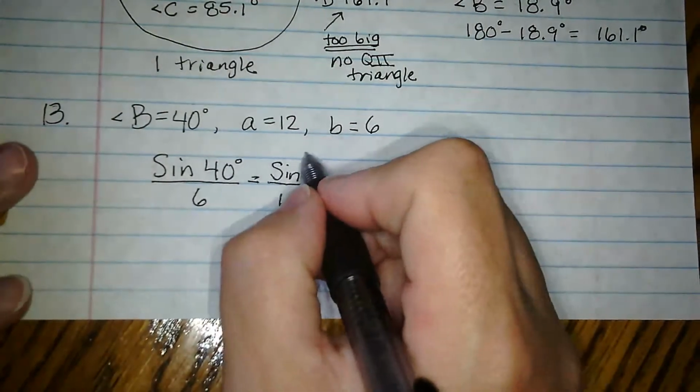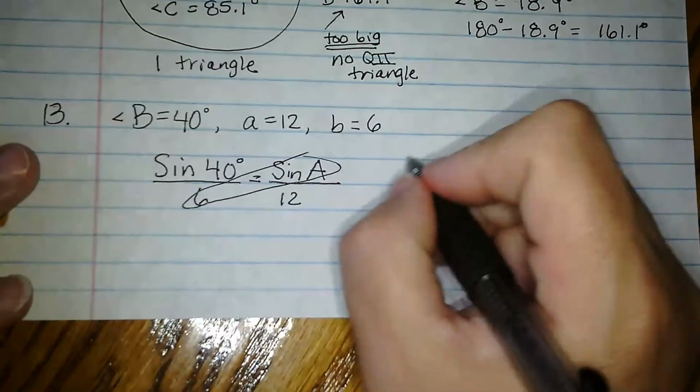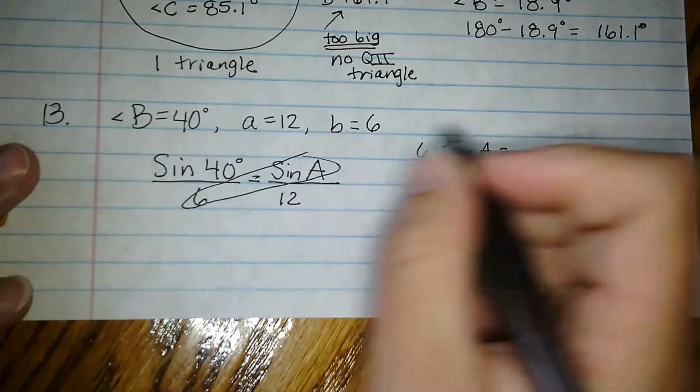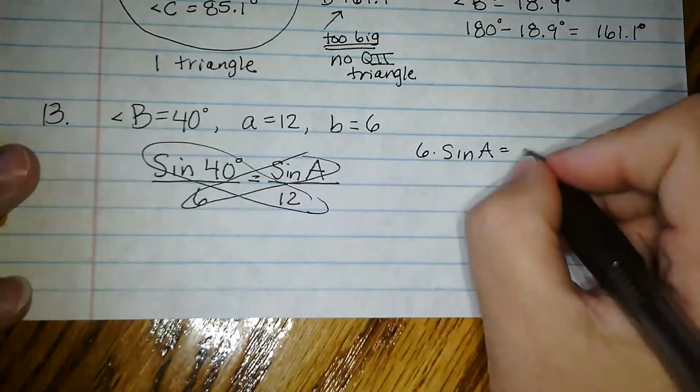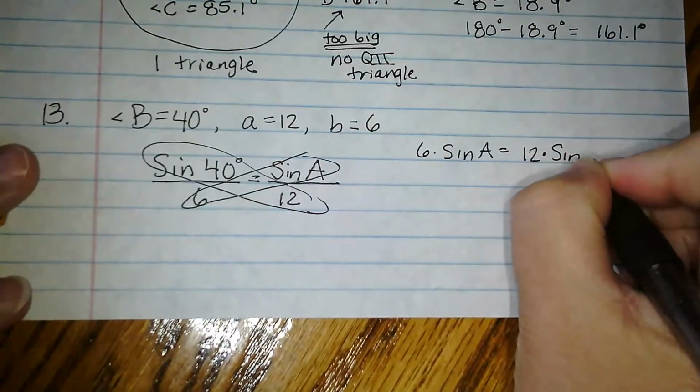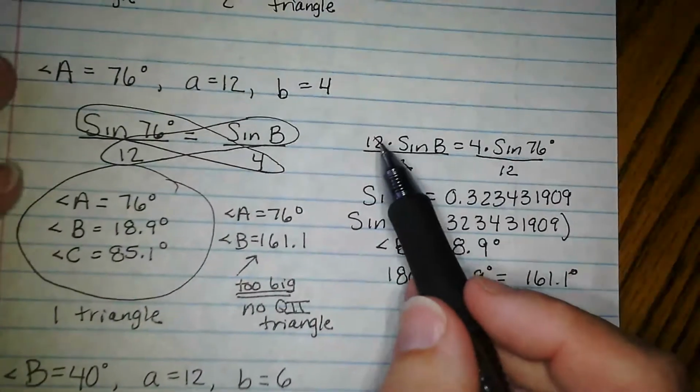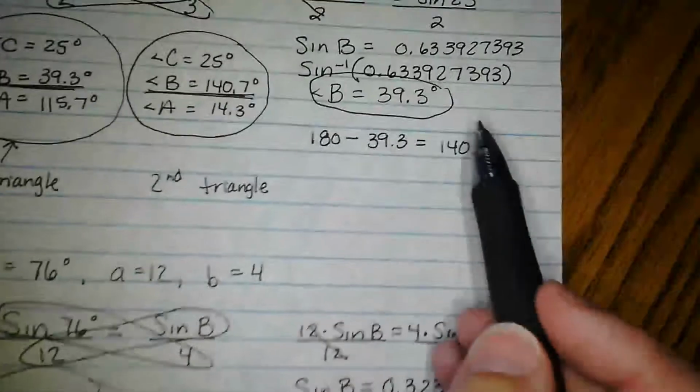Now we're going to cross multiply. When we do, we get 6 times the sine of A equals 12 times the sine of 40. Still looks exactly like the other two. Looks like we're solving for an angle.